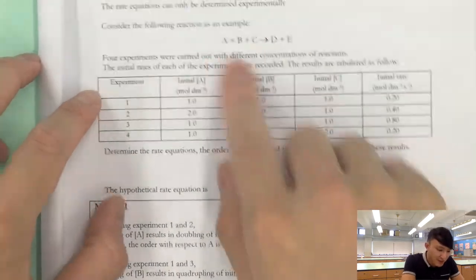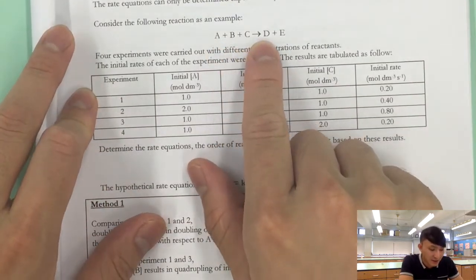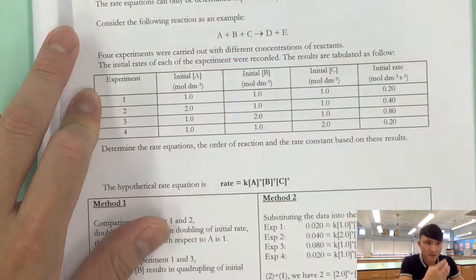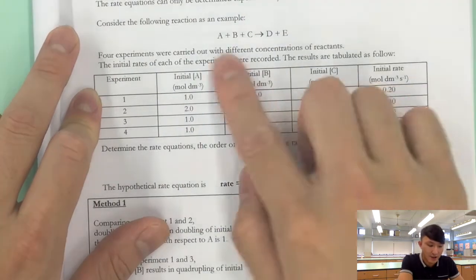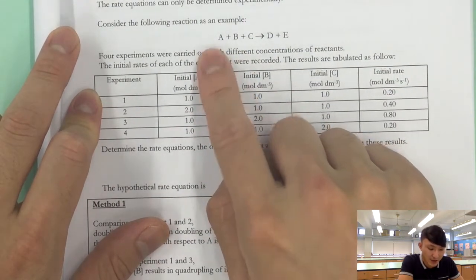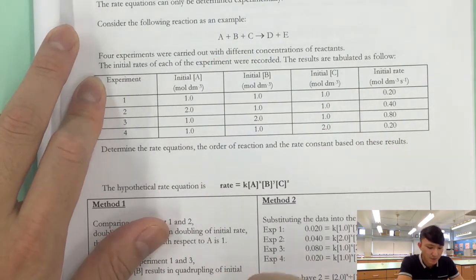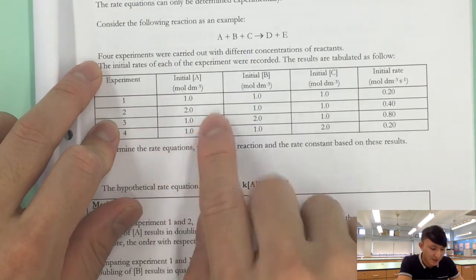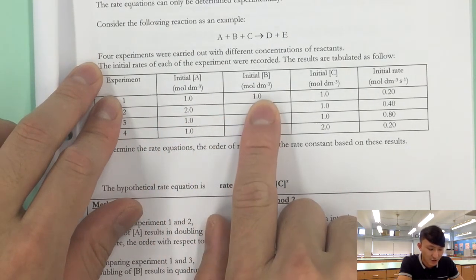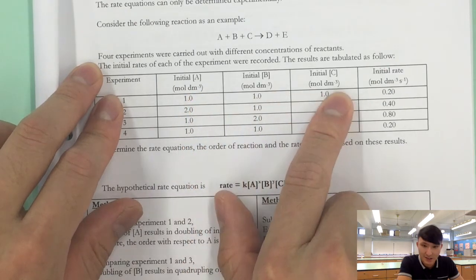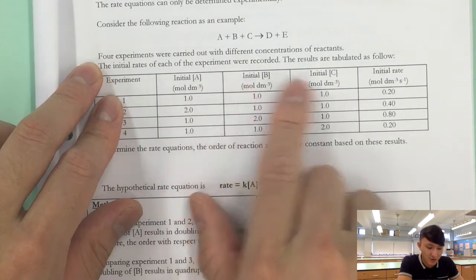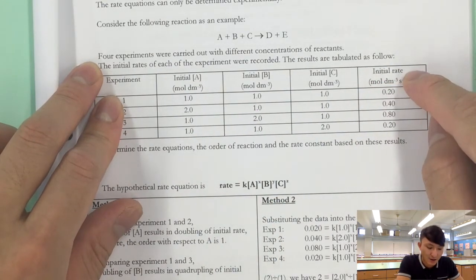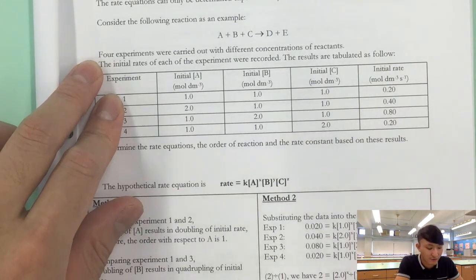Now, let's just say we have a reaction A plus B plus C forming D and E. So you can tell we need to perform three series of reactions to find out the order with respect to A, B, C. Now down here it has performed several experiments and it has also recorded the concentration of each reactant. Now we use initial concentration and we measure the initial rate because, like I said, for the initial rate we know the corresponding concentration, right?